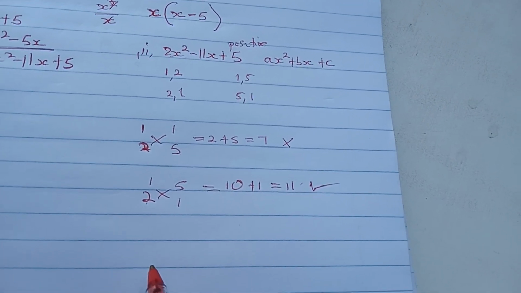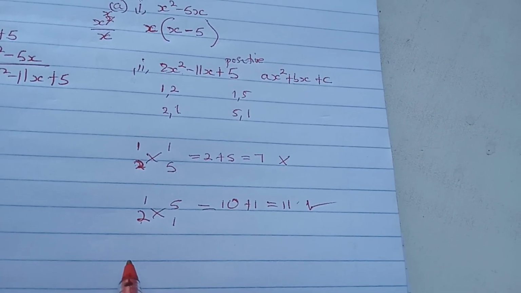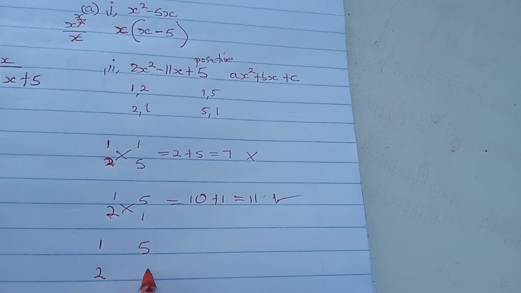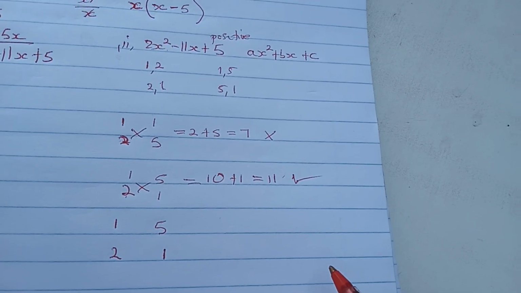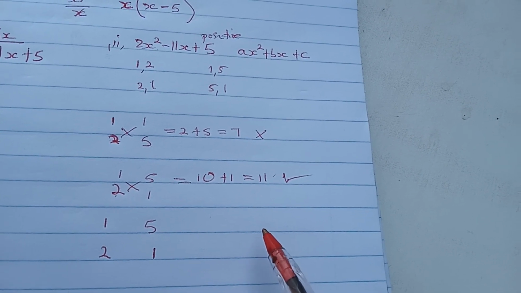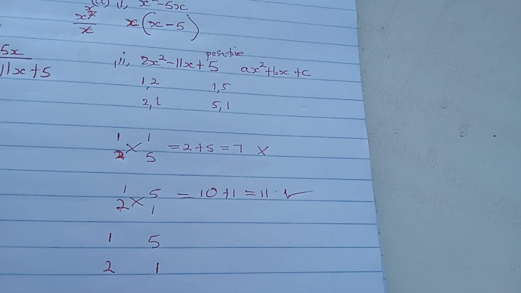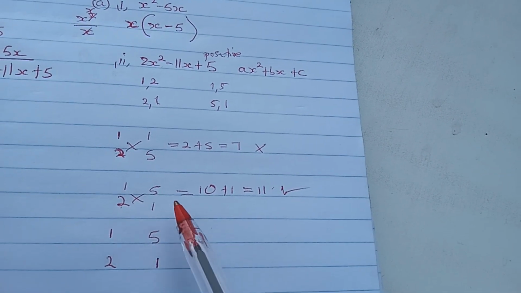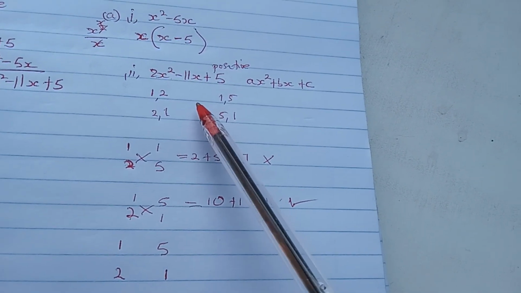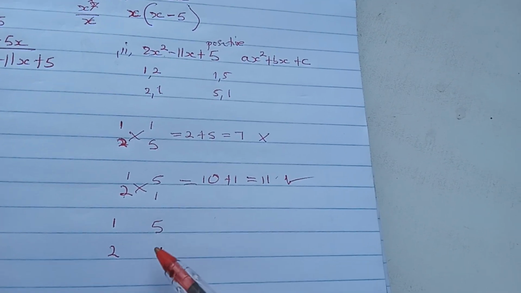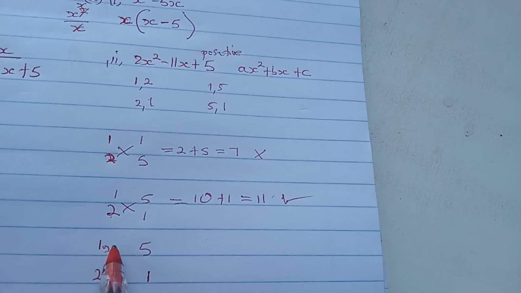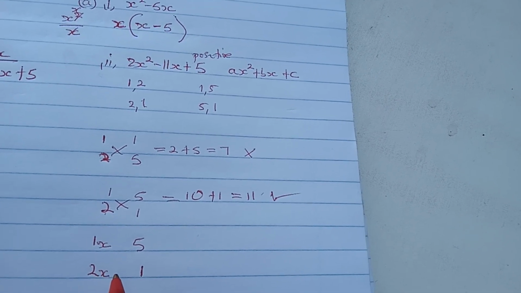We now write them here: 1, 2, and then 5, 1. Since we got the middle number 11 using these terms, this pair is correct. Because we have x to the power of 2, we put x next to the numbers of the first column. Here we put x, and here we put x.